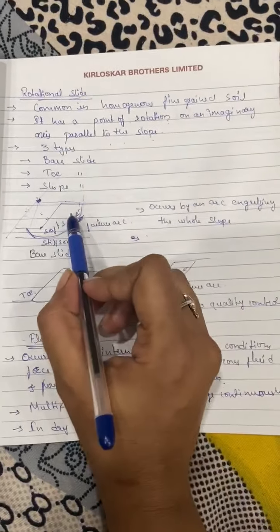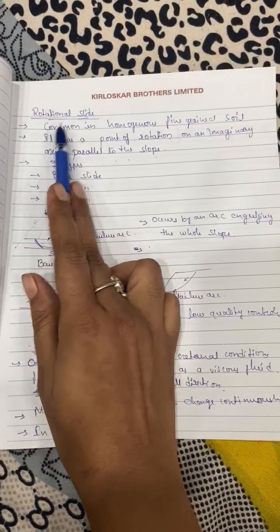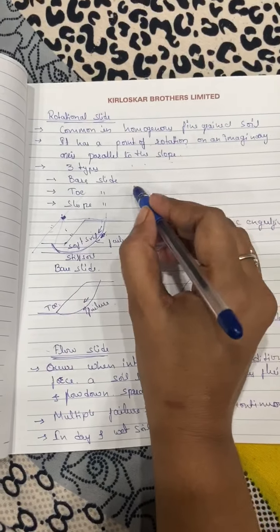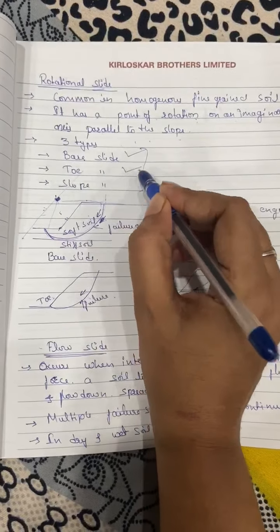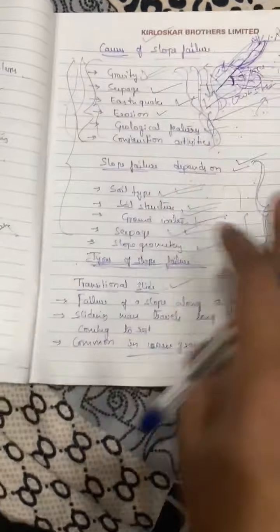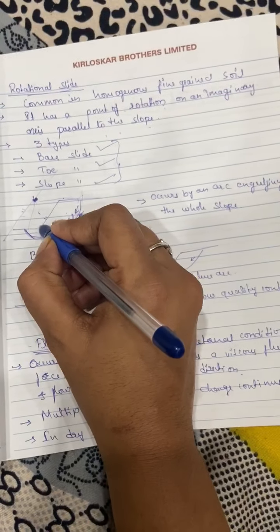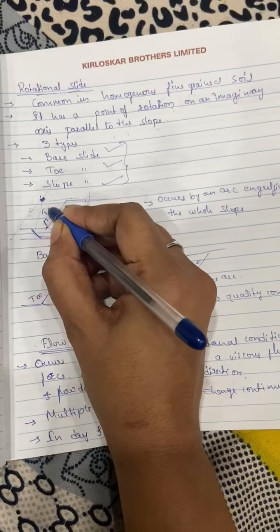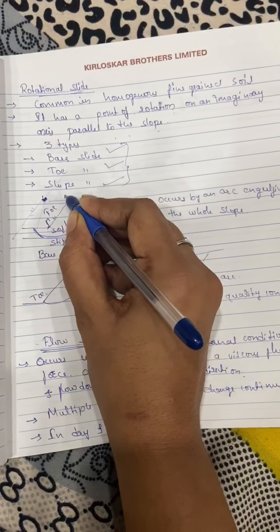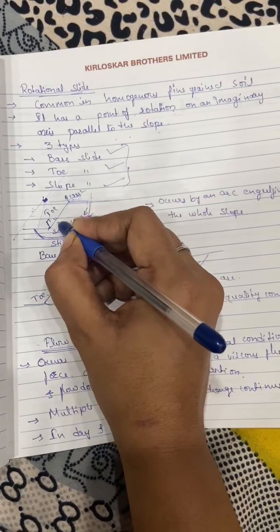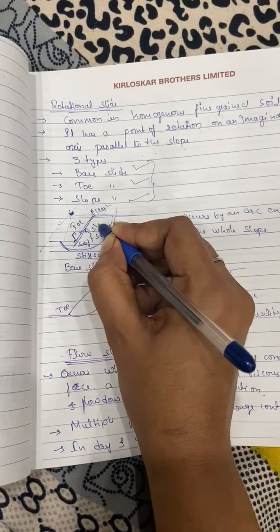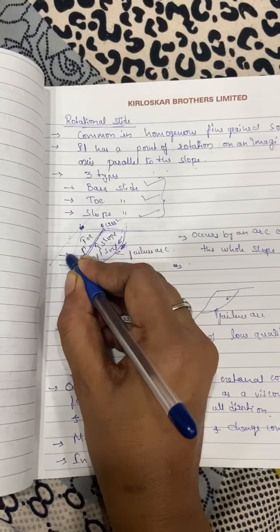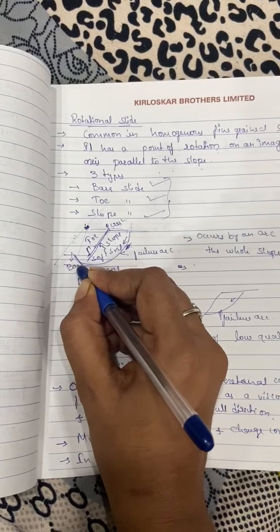Again, in the rotational slide we have three types: base slide, toe slide, and slope slide. Already I have shown the parts of the slope, once again I will show here. This is your toe portion, and this is the crest, and this inclined span is the slope, and this is your base.